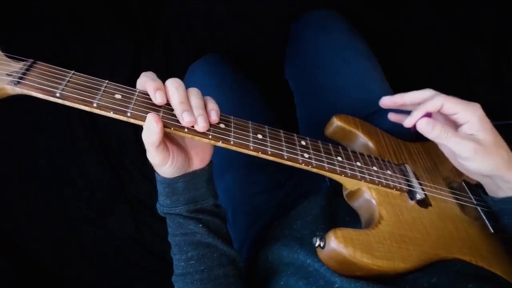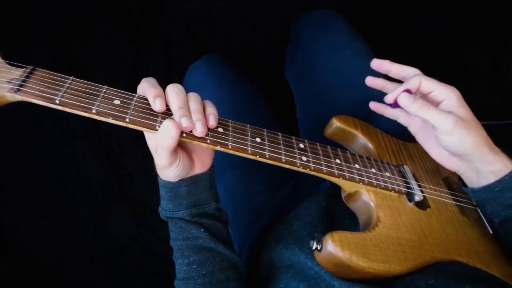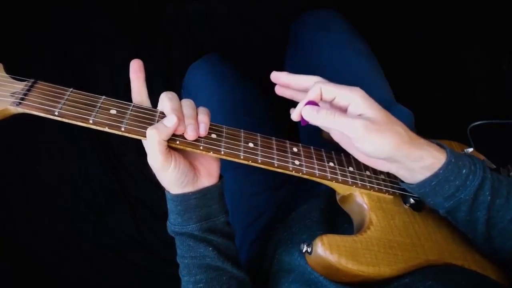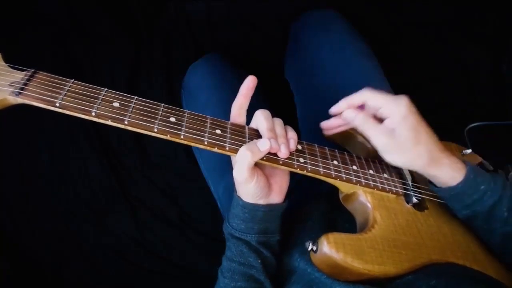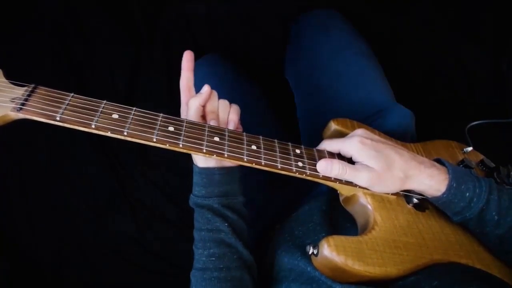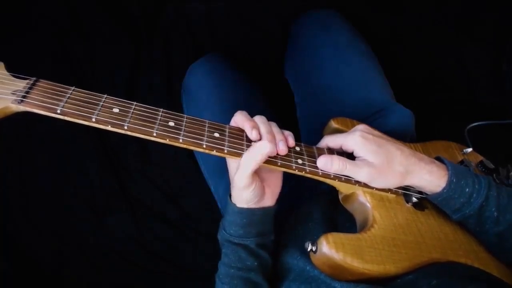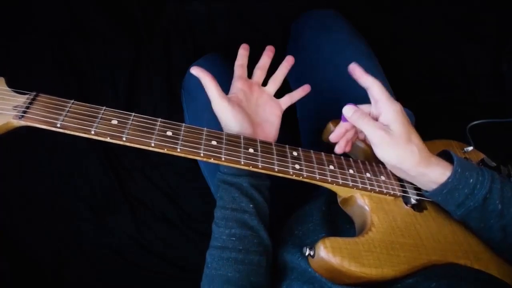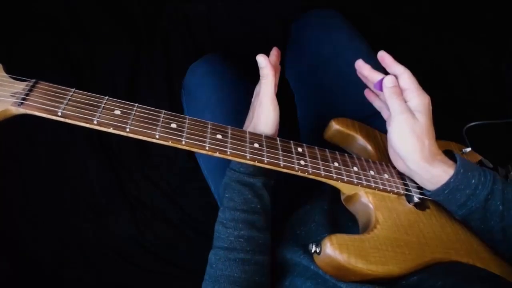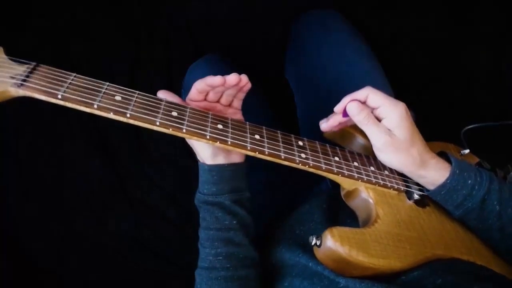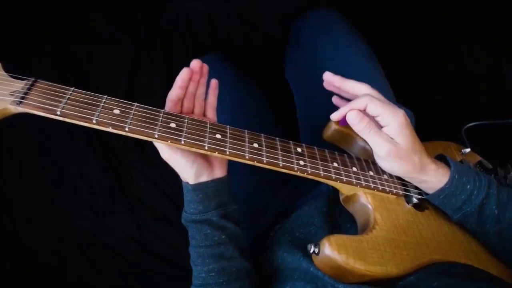In the last lesson, we talked about how to group the modes into either a major bucket or a minor bucket. And just as a quick review, modes number 1, 4, and 5 fit in our major bucket, and then modes number 2, 3, and 6 fit in our minor bucket. That's going to come in handy in this lesson because we're going to talk about how we actually switch modes while we're playing.